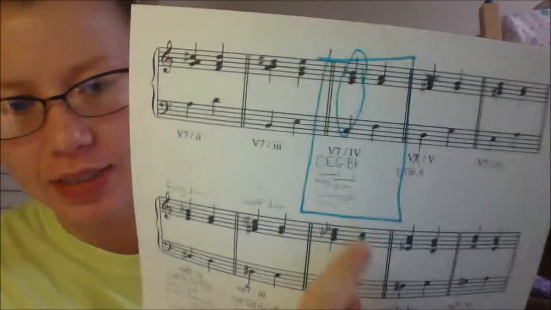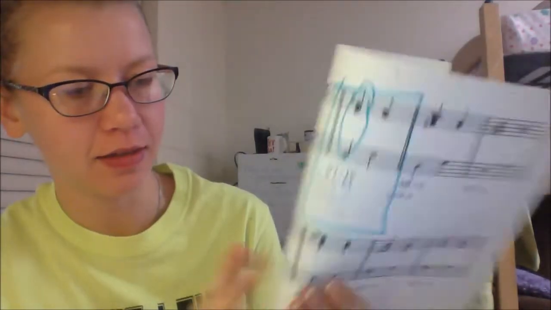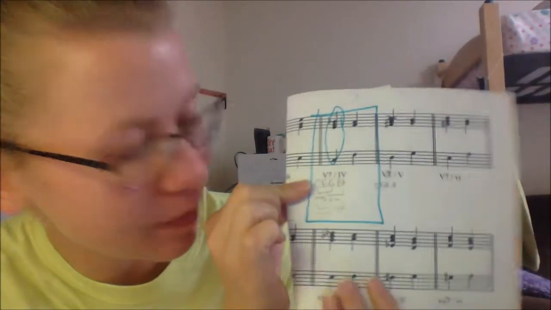So let's look at an example of a secondary dominant chord to start out with. I have this example here that I highlighted. See that? There, that's better. Now you can see my face. The example that I have highlighted is a dominant C7 chord. So it is C, E, G, B flat. It is written in the key of C.